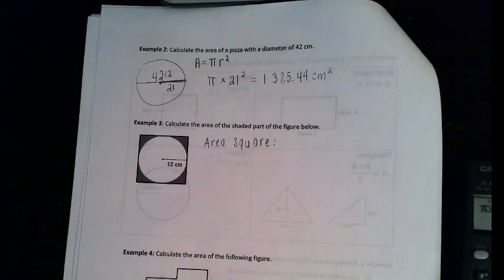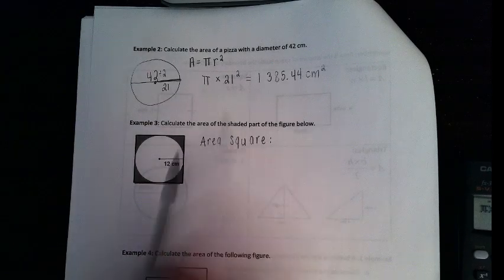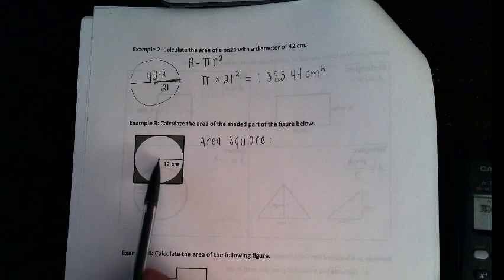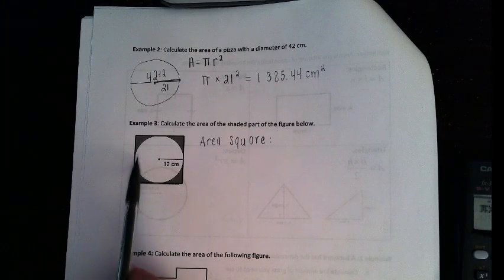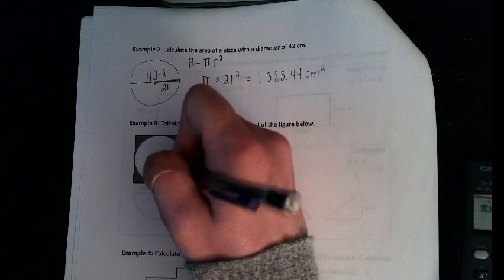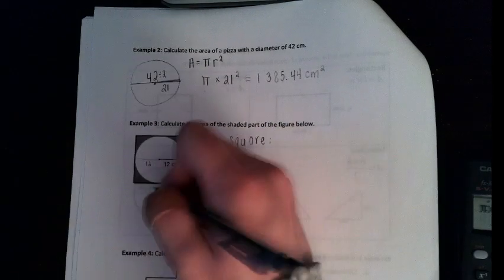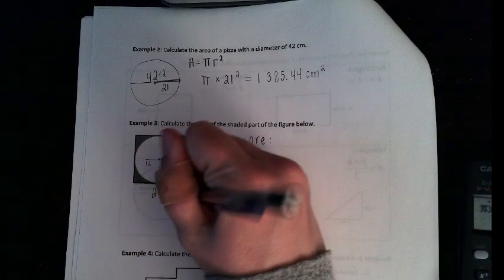we need to determine the length of the sides. So you can see here that 12 is the distance halfway across. So that means if we double that, here, this is also 12. So that gives us a total side length of 24 centimeters.